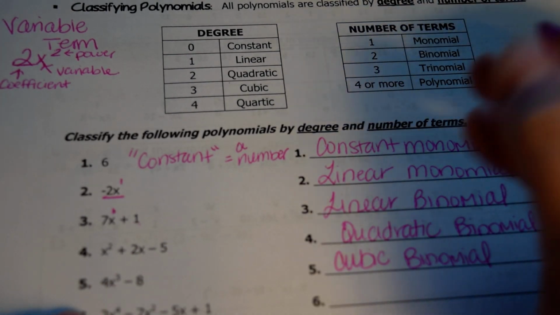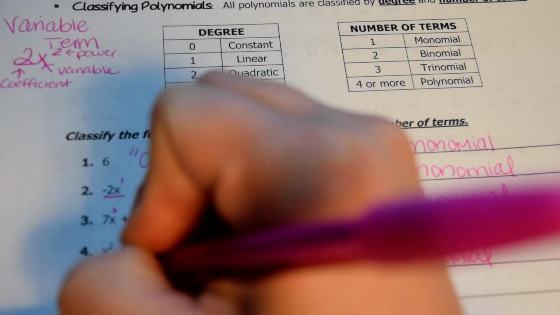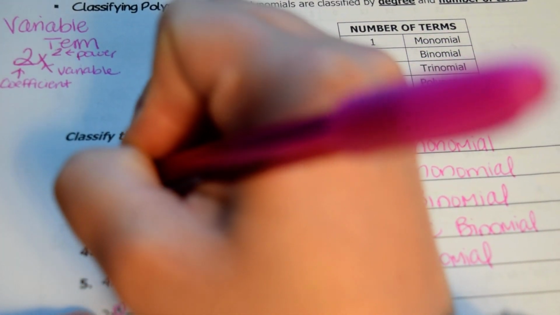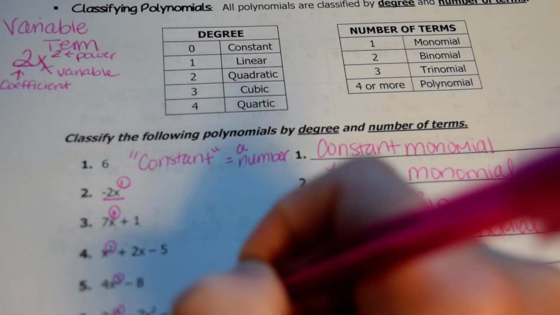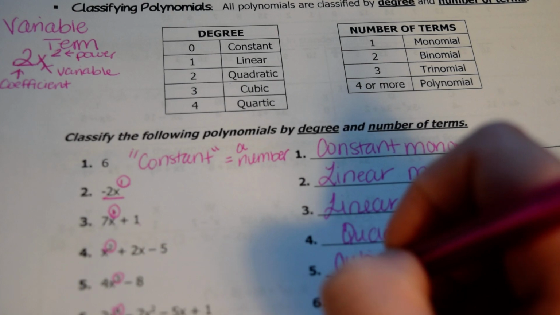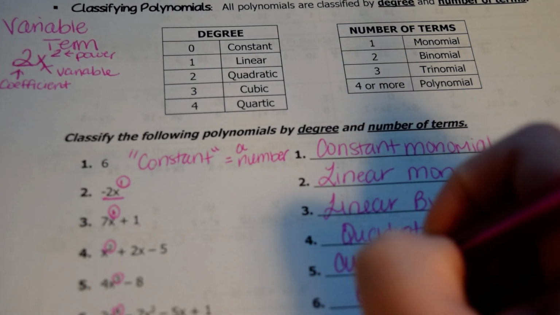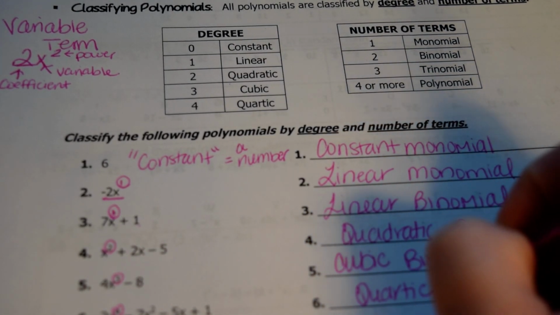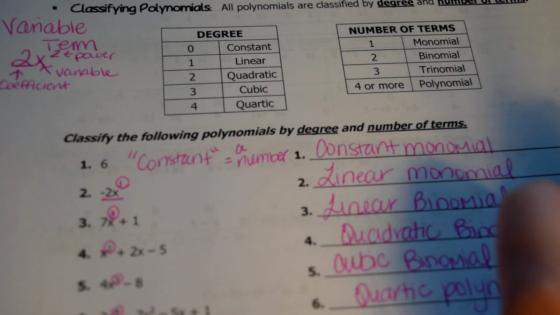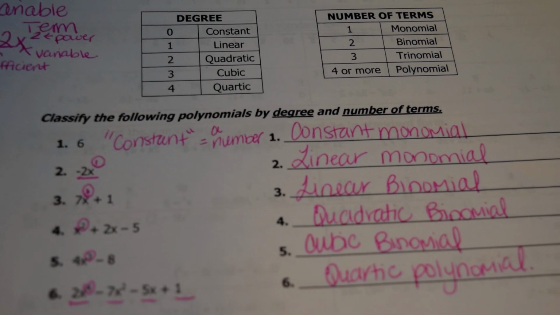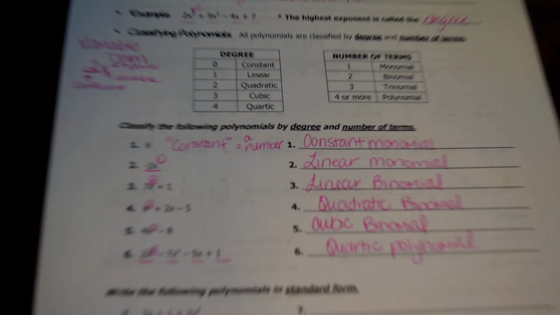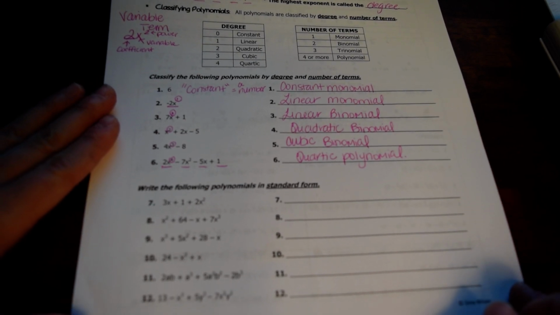Last but not least, the highest degree is a 4. I'm just going to circle these so we know. The 4 is the degree. There are 1, 2, 3, 4 terms, so it is a quartic polynomial. Awesome. Okay, so now that we've taken care of this section, what I want to do is look at the last section, where we're going to put them in correct order in standard form.